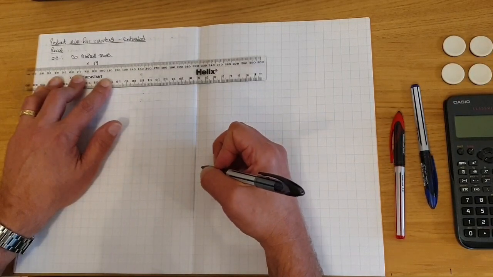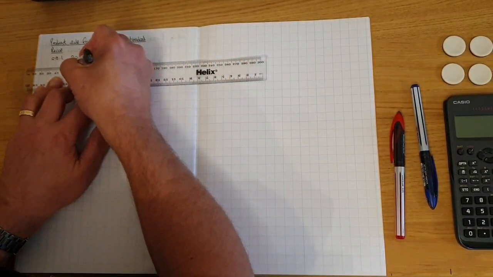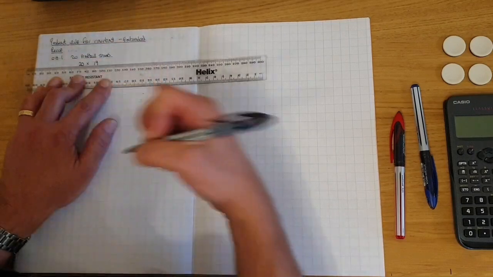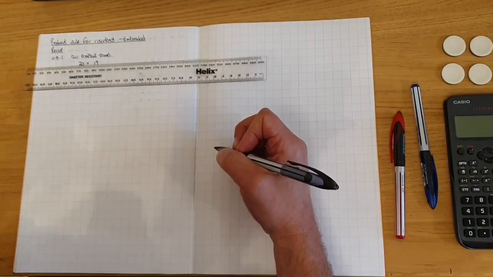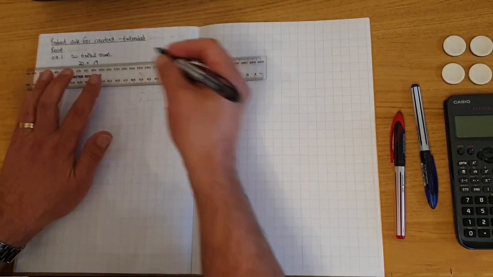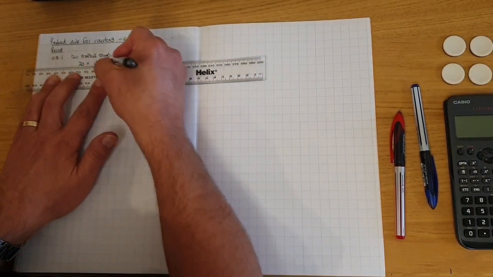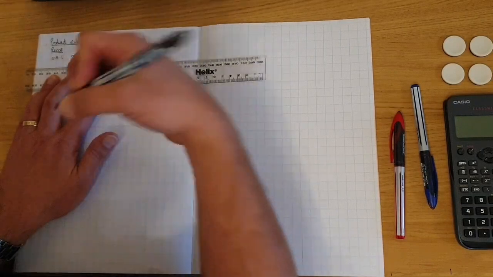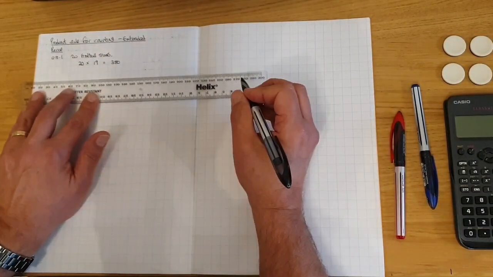However, there would be 20 teams all saying that, so all 20 teams would be playing 19 games at home against teams which would be away. Hence, I'd have 20 times 19, which would be 380 games altogether in the league.